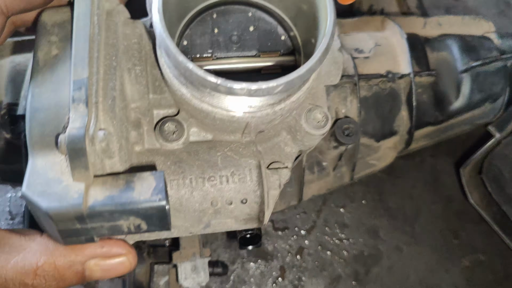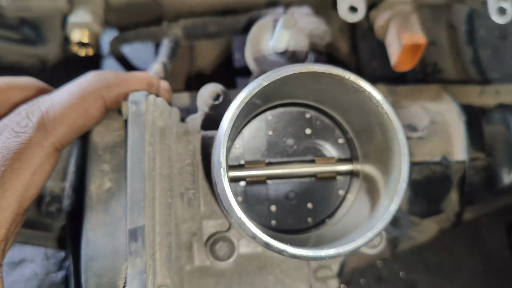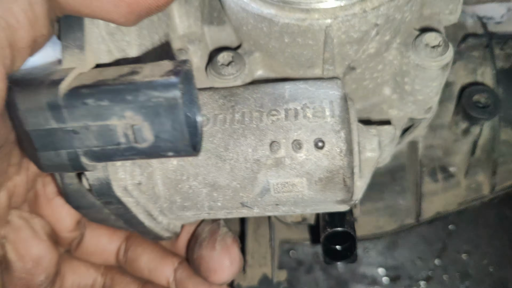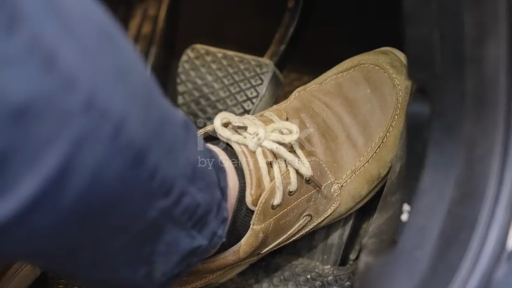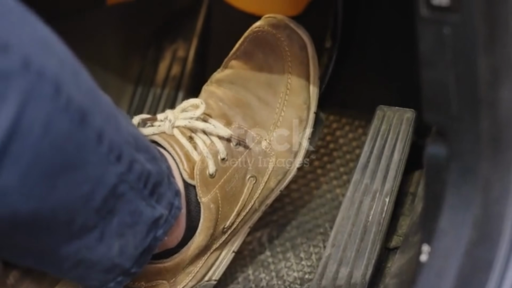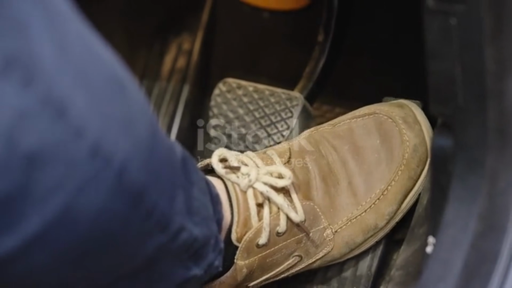How to fix P2170. Clean the throttle body, repair damaged wiring. Replace faulty connectors. Replace the throttle body if necessary. Replace a faulty accelerator pedal sensor if required. Clear the code. And perform a throttle relearn procedure if recommended.